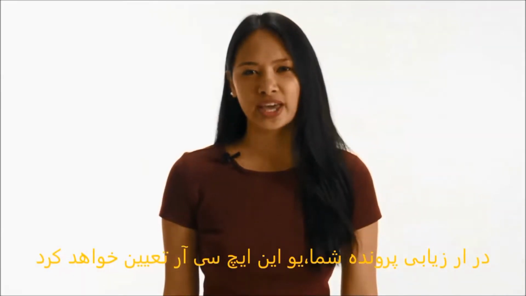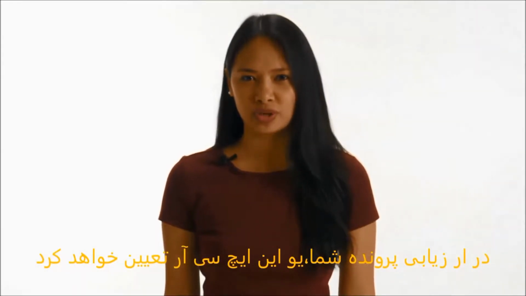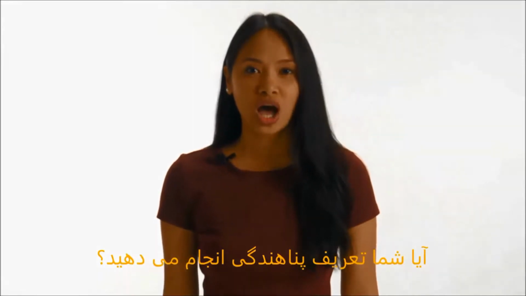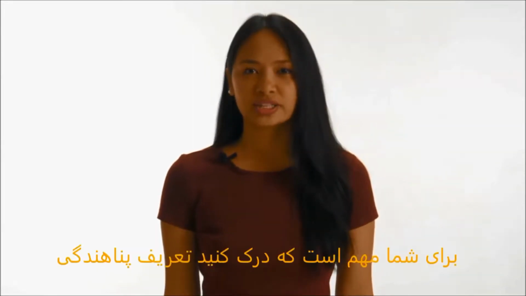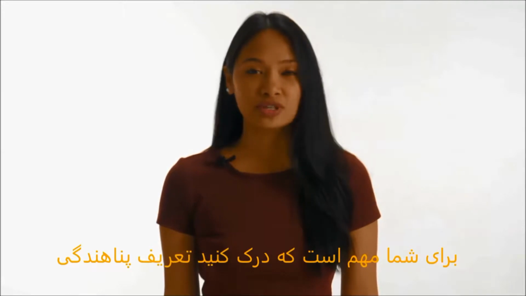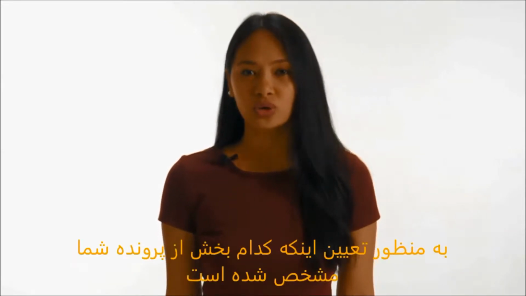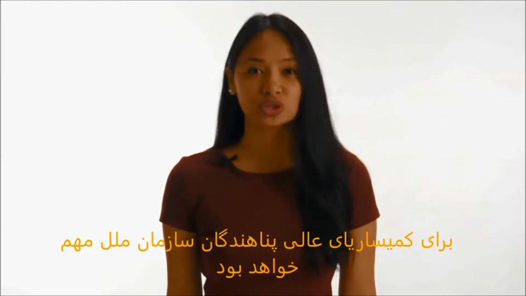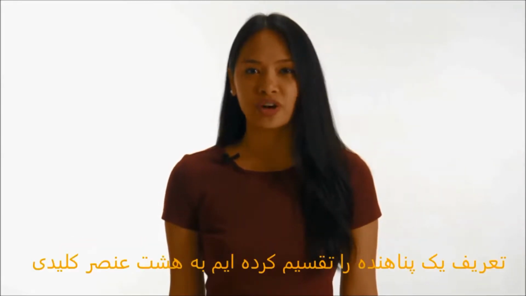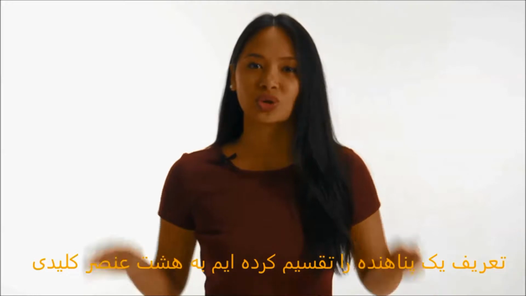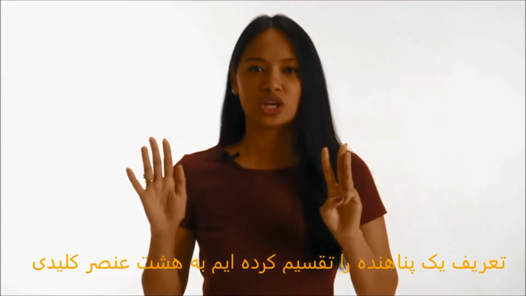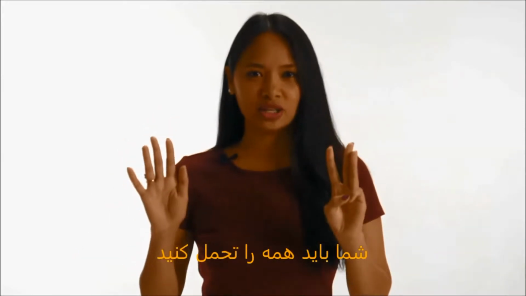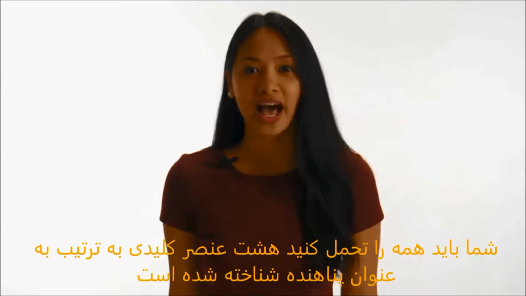In assessing your case, UNHCR will determine whether you meet the definition of a refugee. It is important for you to understand the definition of a refugee in order for you to determine which parts of your case will be important to UNHCR. We've divided the definition of a refugee into 8 key elements. You have to meet all 8 key elements in order to be recognized as a refugee.